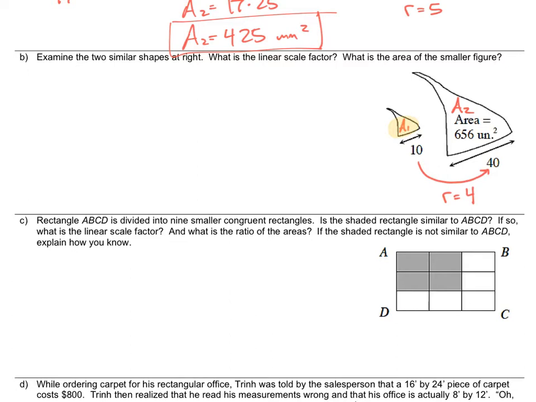So let's go ahead and set up that familiar ratio. A2 over A1 is equal to the scale factor squared. Let's plug in what we know. A2 is 656 square units. A1 is our unknown. The scale factor is 4, but we have to square that. Look, I've got a fraction on the left, but on the right there's no fraction. Yes, there is. We can actually write it like that.